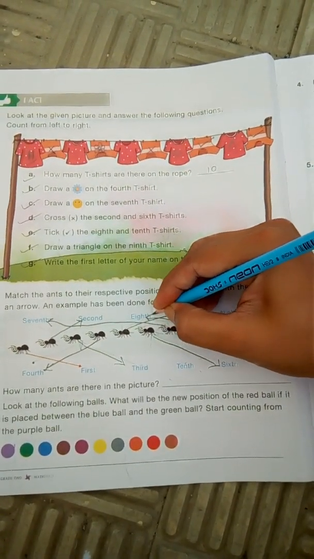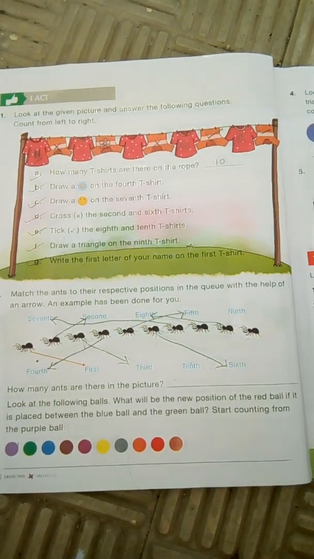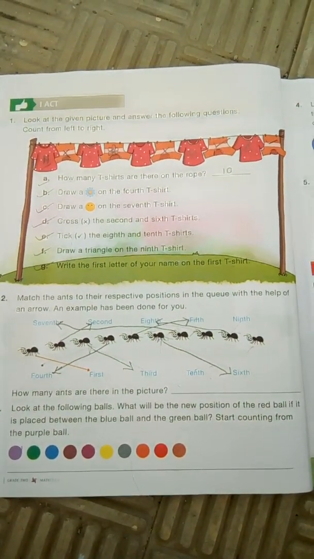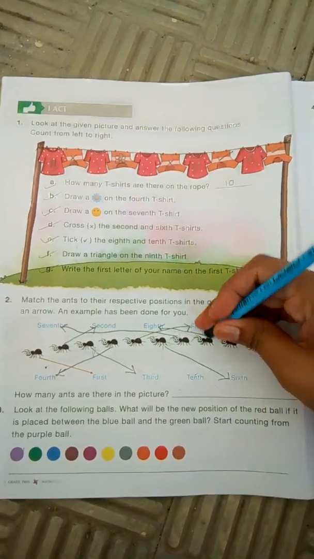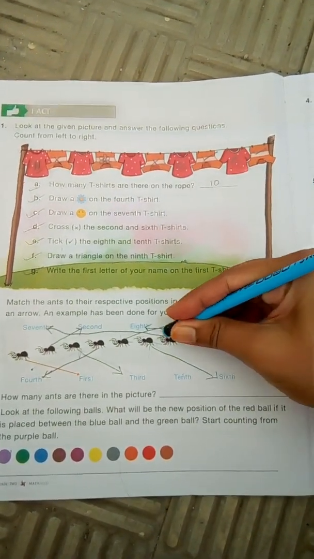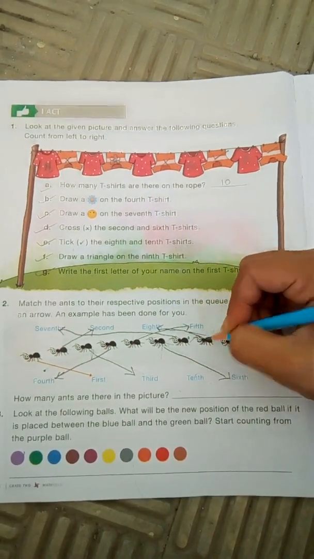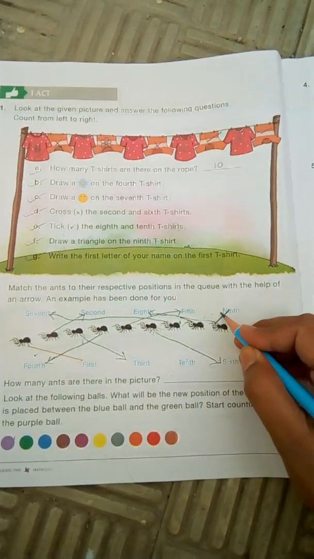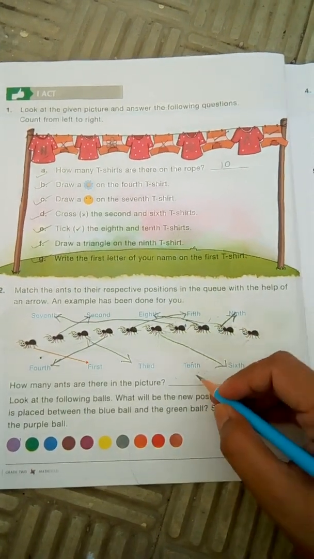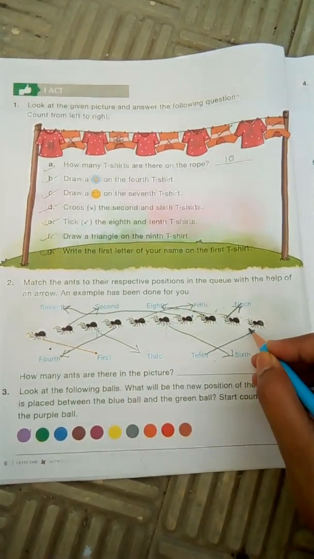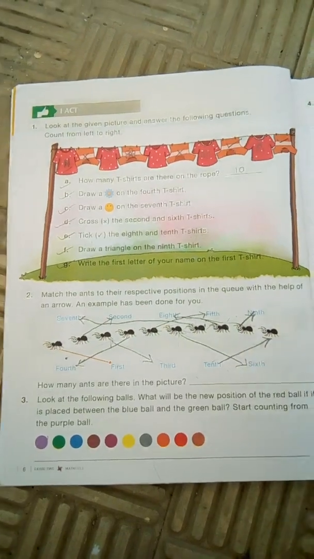And then ninth, sorry, this one is eighth, and this one is ninth, and the last one is 10th. So the 10th one is this ant. So in this way you can position the ants.